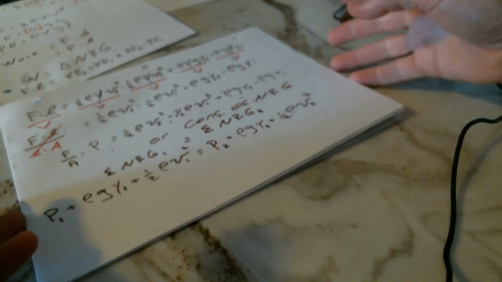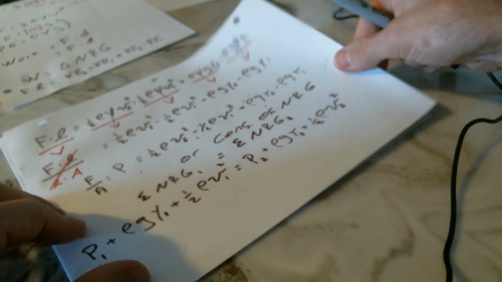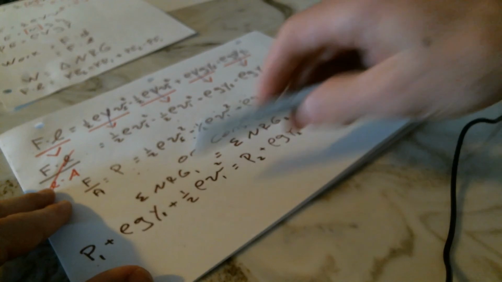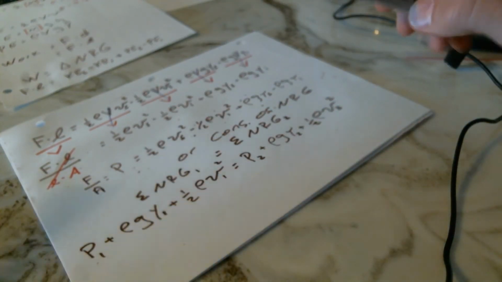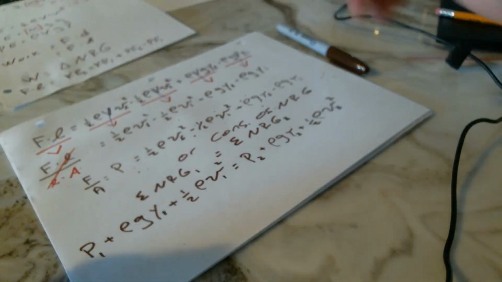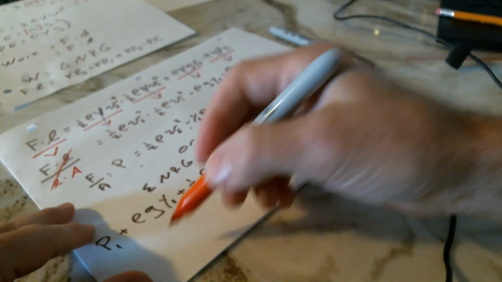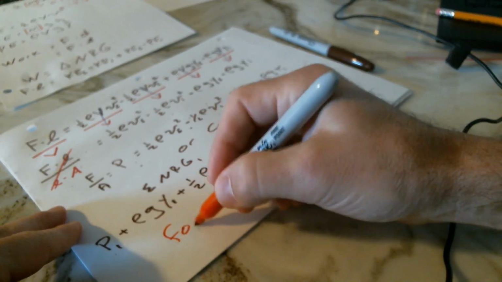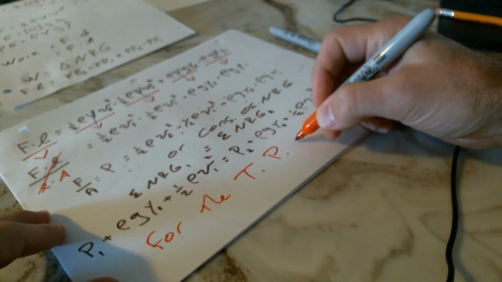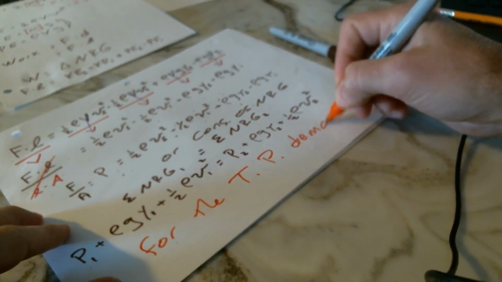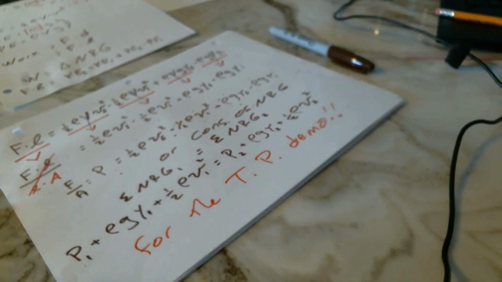All right. What I'm going to do now is the math. I'm going to use this equation, and I will do an example of the toilet paper with the hair dryer blowing. Okay. So I will use this for the toilet paper demo. So what I will do is start out with a diagram.